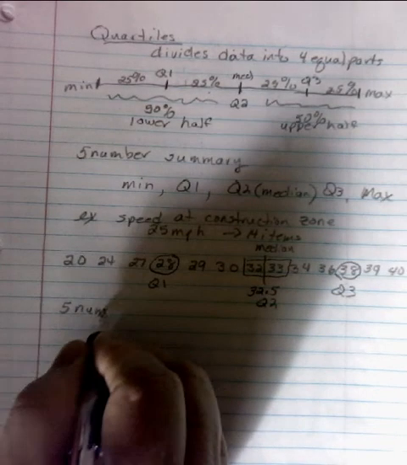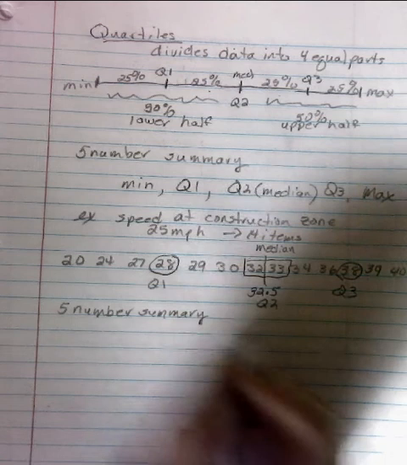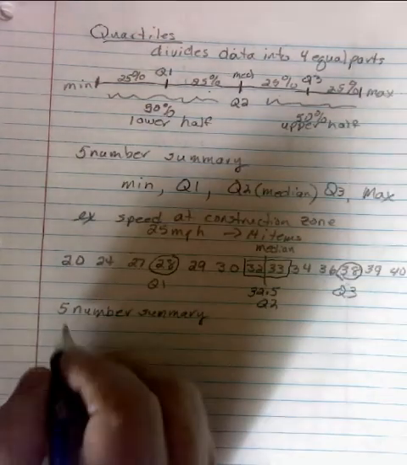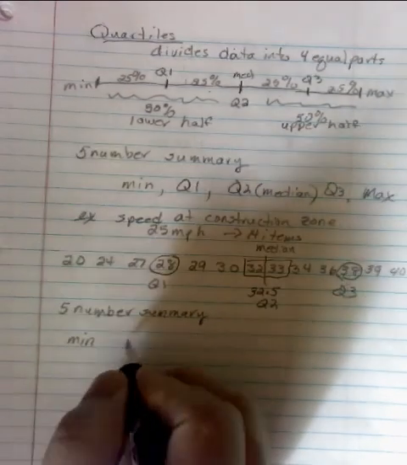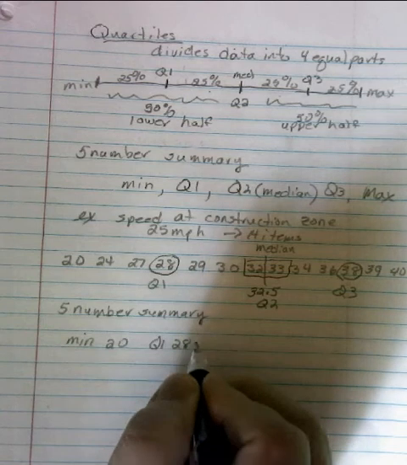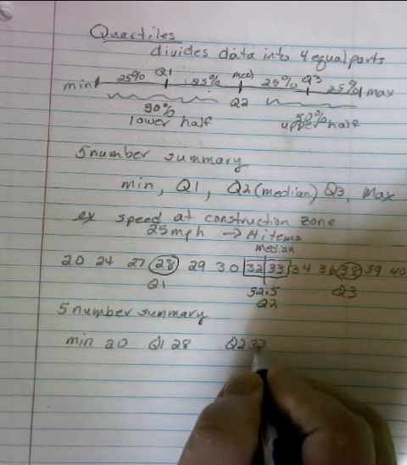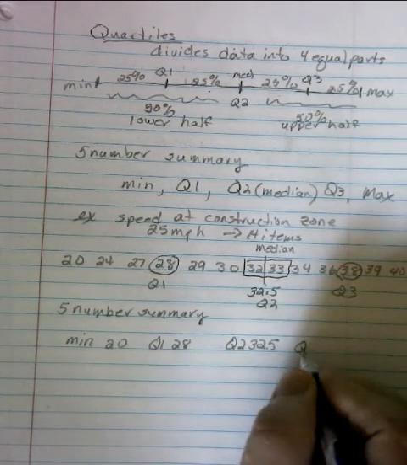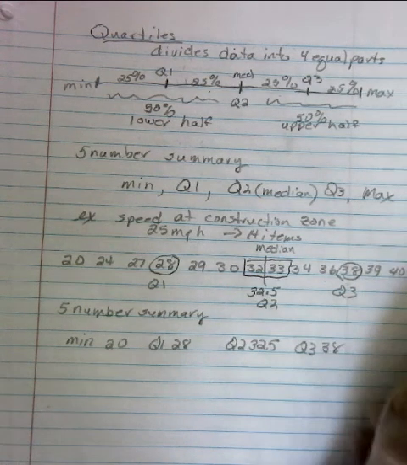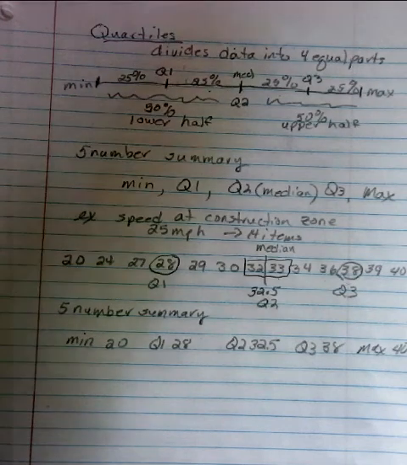Now, looking at our 5-number summary from that set of data, we would just list it in order. You can list the name of the values with it if you desire. So the minimum value is 20 miles per hour. Quartile 1, the value 28, is 28 miles per hour. Quartile 2 is 32.5 miles per hour. Quartile 3 is 38 miles per hour, and the maximum value in our list of data is 40 miles per hour. So that represents our information.